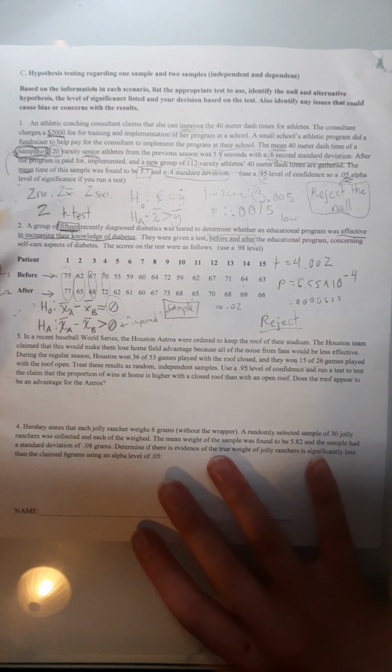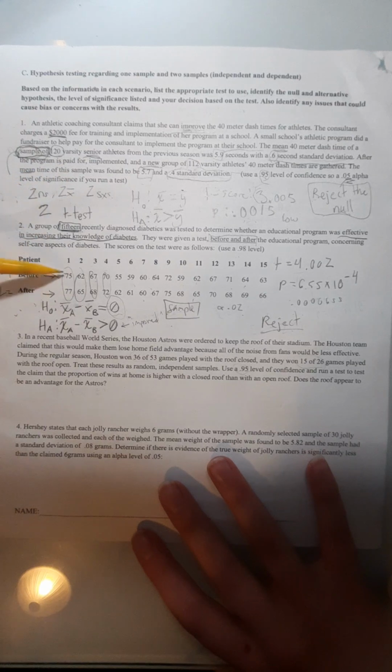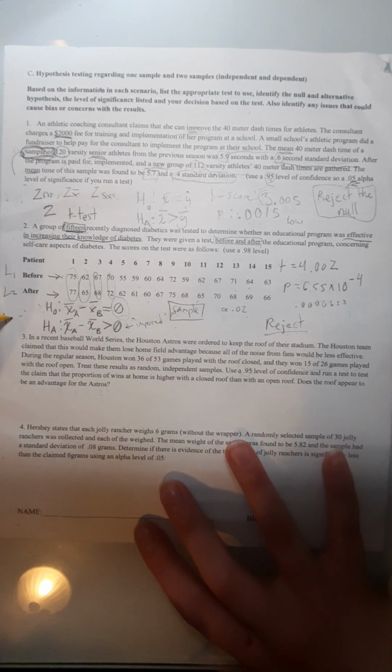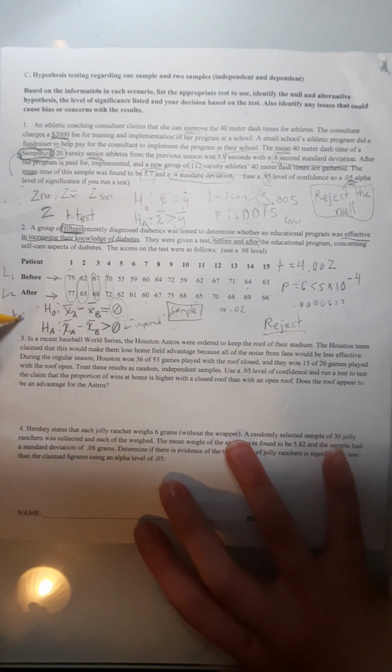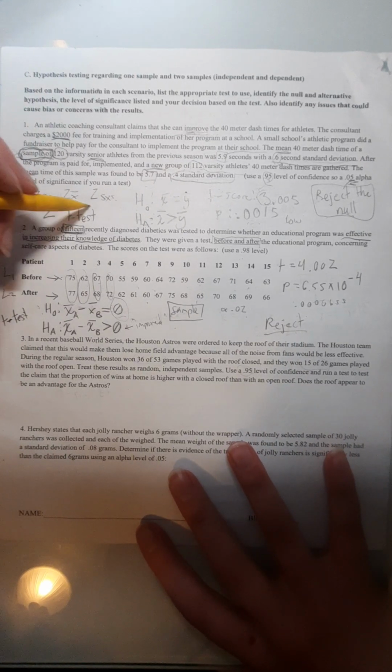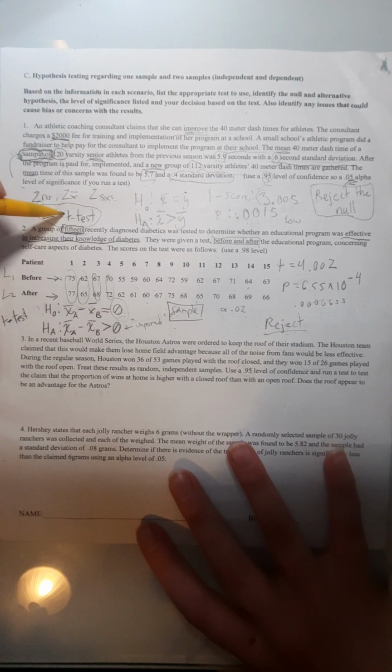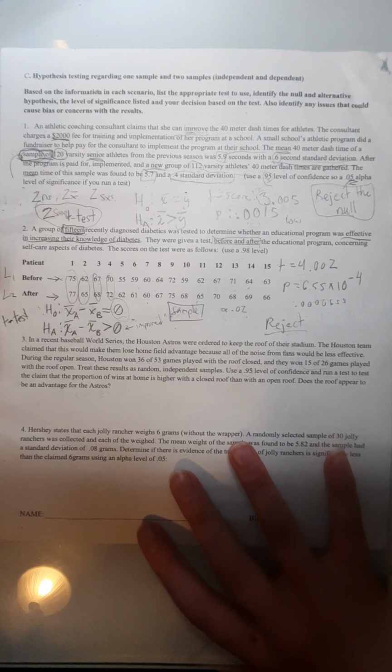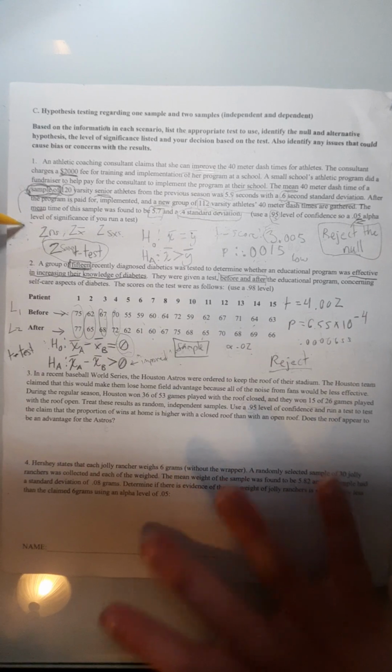And so these two are t-tests. This one is just a blank t-test. And this one was a 2-sample t-test. It's really important to look at what you have. In this case, we had 2 of everything.